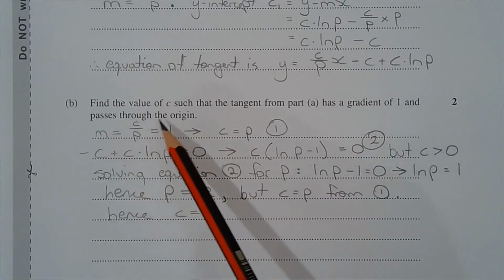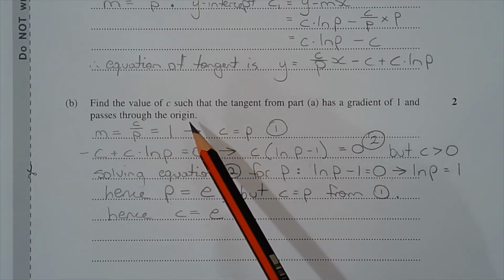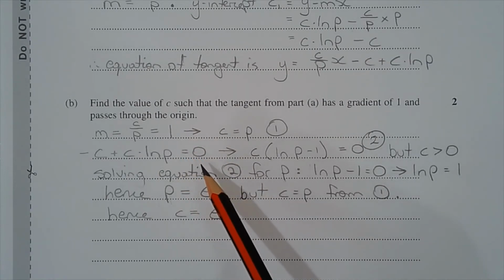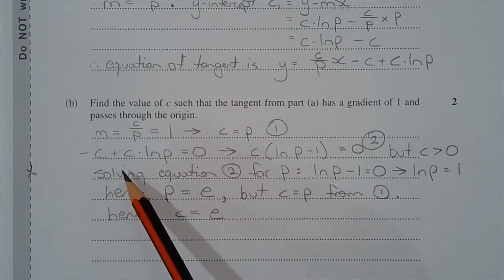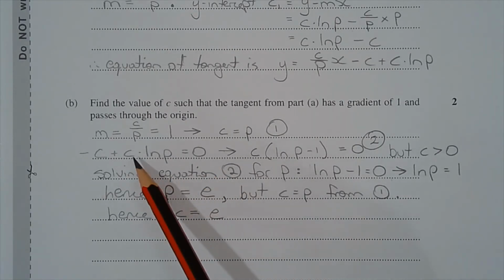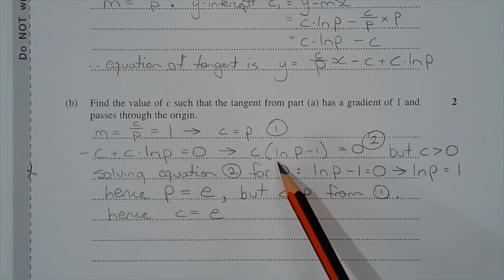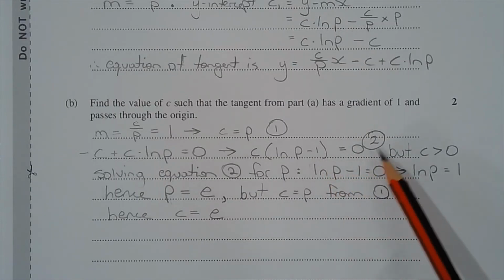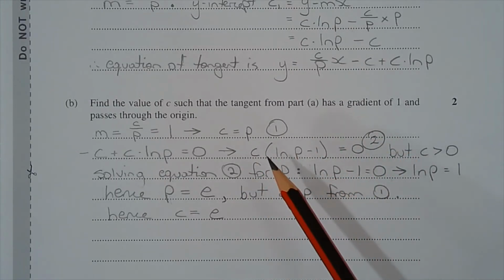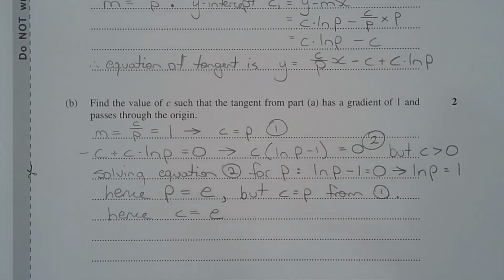Now the tangent also passes through the origin, which means the y-intercept is equal to 0. Hence, negative c plus c ln p equals 0. Factorising out c, we get c outside of ln p minus 1 equals 0, and we'll call that equation number 2. Now one solution is c equals 0, but we're given that c is greater than 0, hence c equals 0 is not a valid solution.